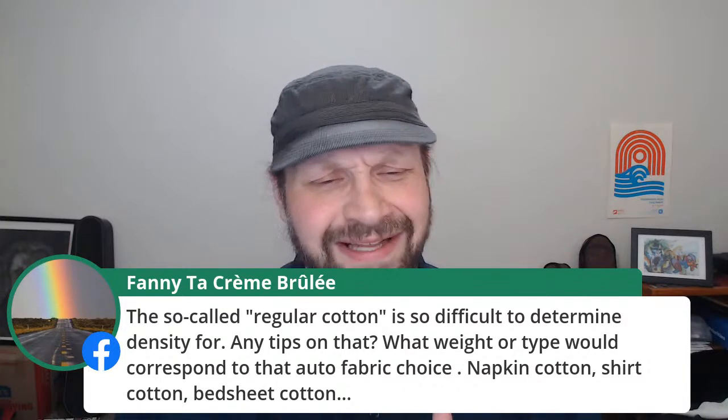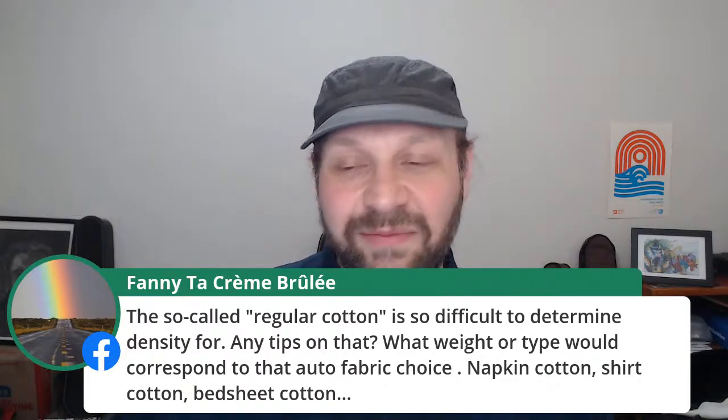What weight or type would correspond to that auto fabric choice? Napkin cotton, shirt cotton, bedsheet cotton. This is really tough. What I'm going to say is most of the time when I see people having problems with this, where it's like bedsheet cotton or quilter's cotton or something like that, they're using an incredibly thin material with a less stable stabilizer because they don't want to see it on the back. They use like tearaway stabilizers, stuff like that, and it causes issues.